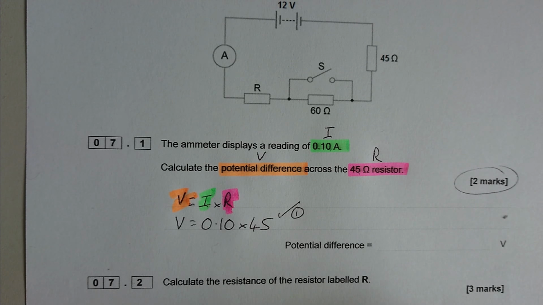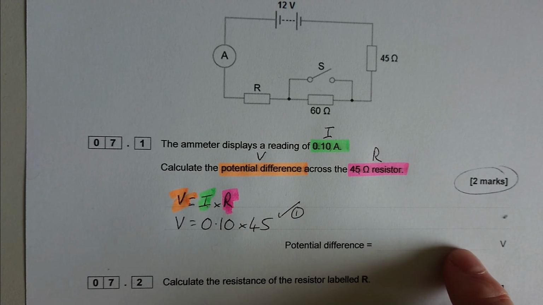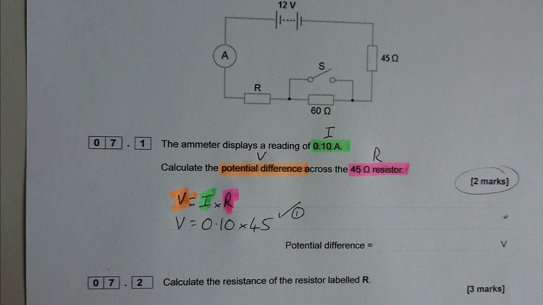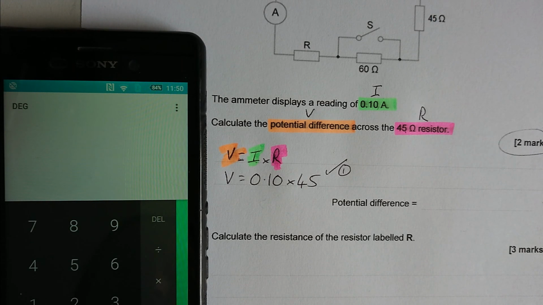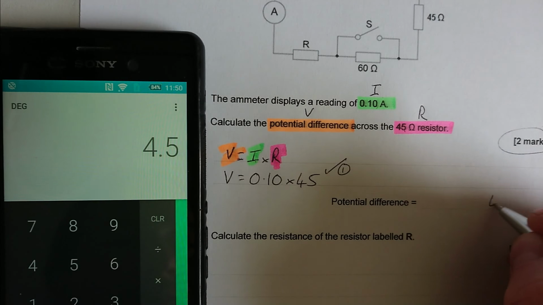Now all I've got to do is break out my calculator, work out the answer, and write the answer there. So with my trusty calculator, 0.1 multiplied by 45 equals 4.5 volts.